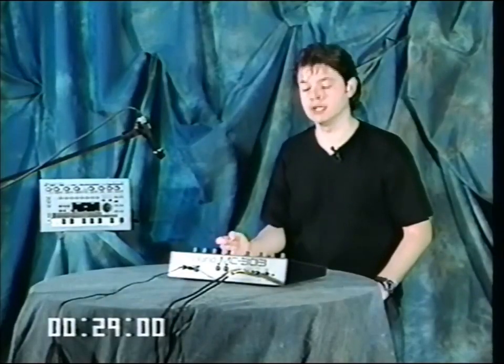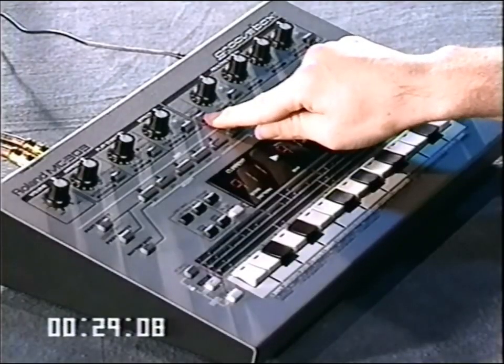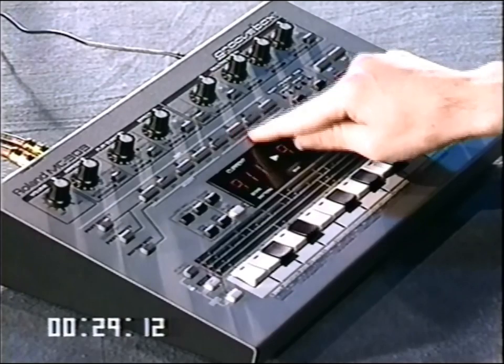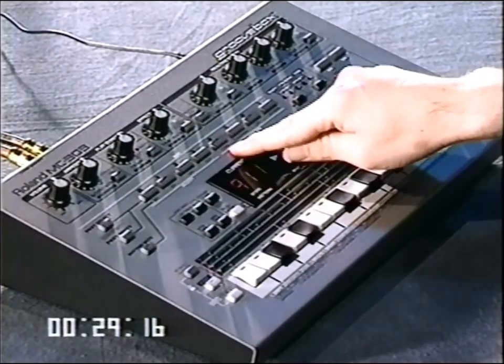One point worth noting here: any adjustment I make to any of the parts simply affects that single part. So for example, if I switch random pan on for part 4, and then go to part 5, you see that the random pan light is extinguished. So I'm only affecting part 4, and that's true of all of the part parameters.